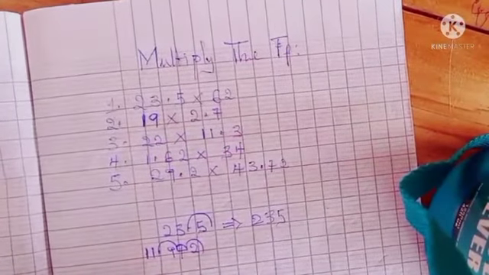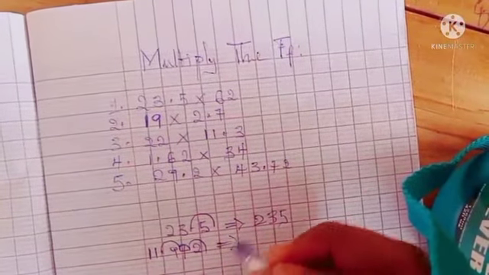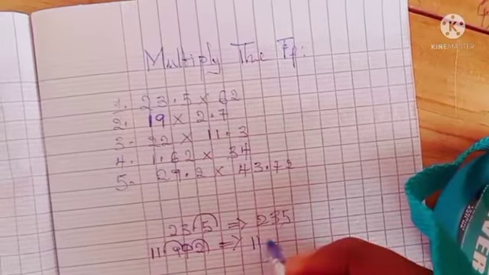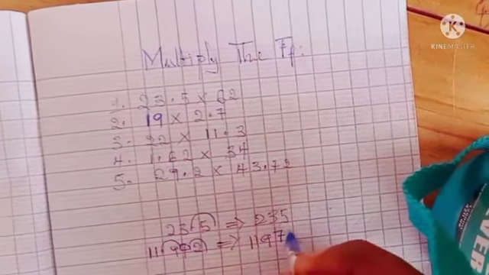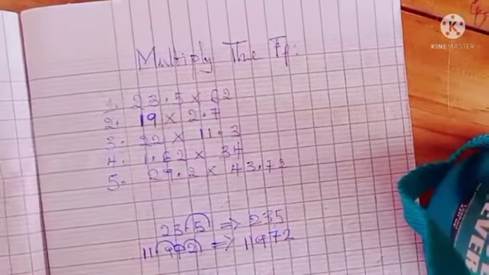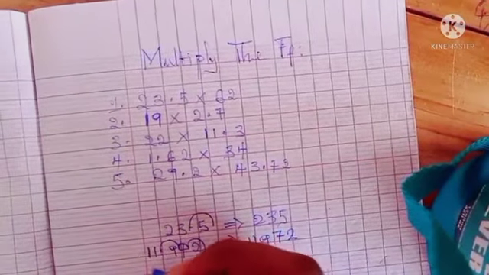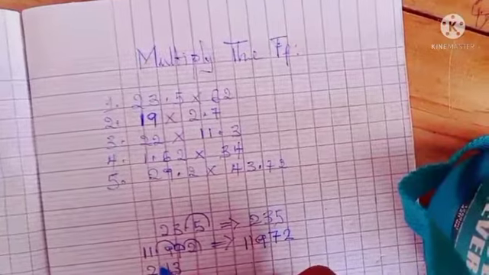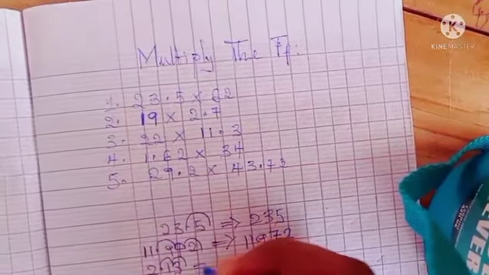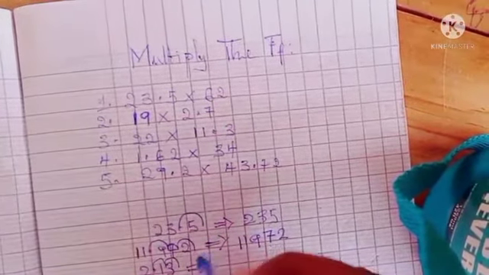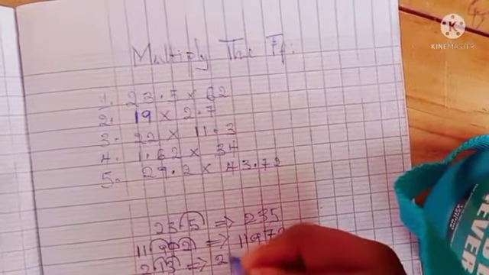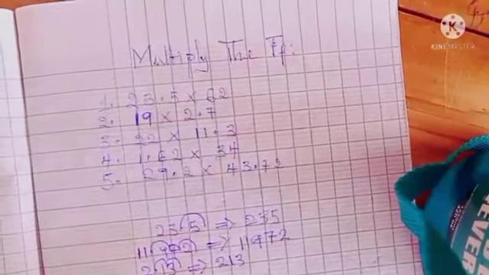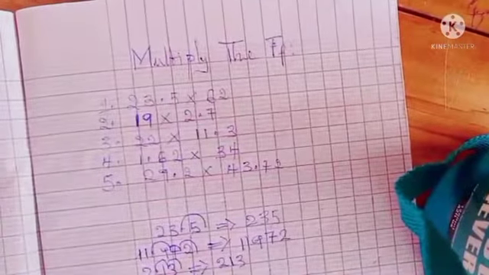So moving it 3 times, it becomes 11972. Very easy. So if you have something like 2.13, remove the decimal point, which is 1, 2. So remove it 2 times, it's going to be 2, 1, 3. So that is just what I wanted to say on this part.